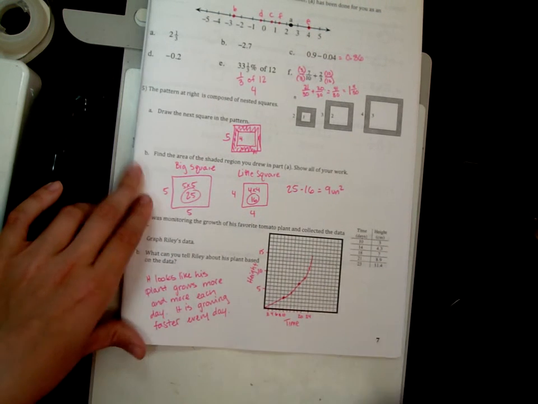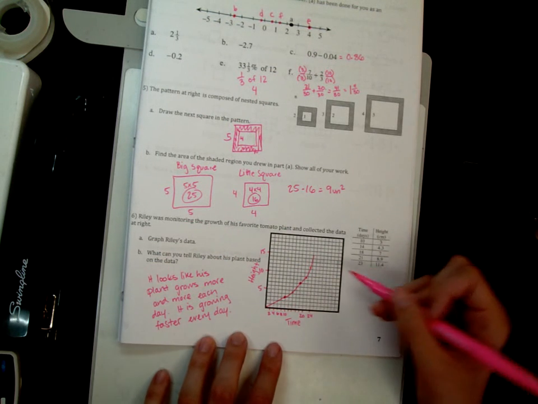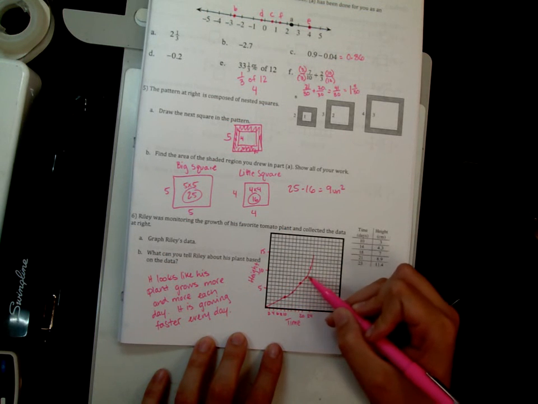It's not growing at the same amount every day, because if it was growing the same amount every day, it would be a line like this. But it's growing more and more every day, so it creates this curve.